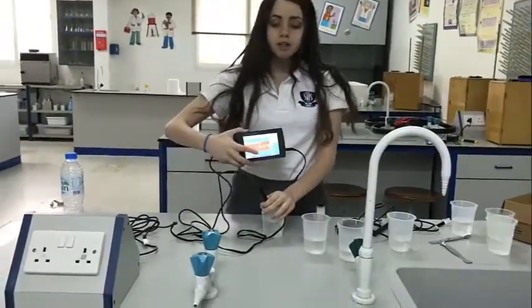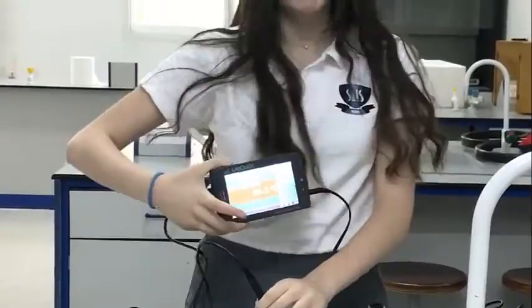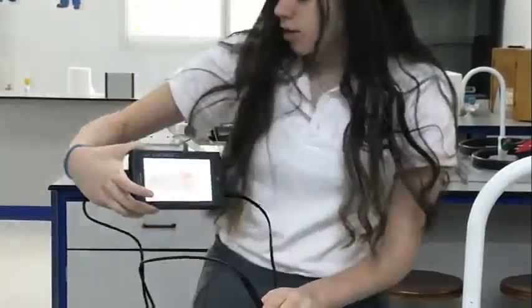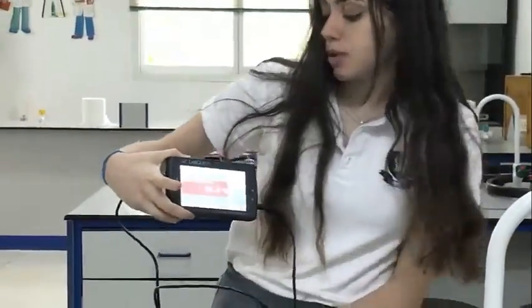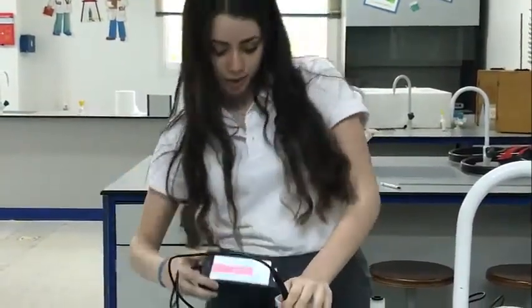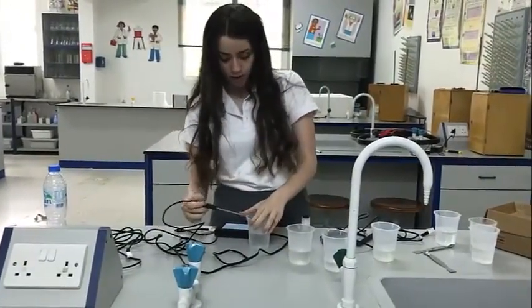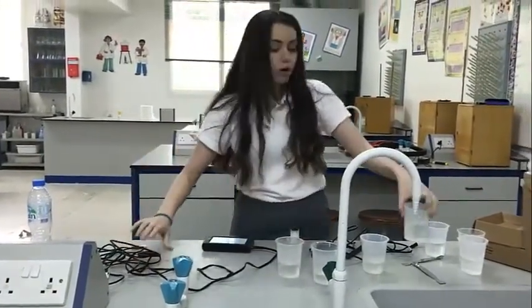The temperature is increasing, which means this one is the exothermic reaction and the other one was the endothermic reaction. So it's approximately 24.3 Celsius degrees. So that was for the temperature sensor. And now we'll move on to the next one, which is the conductivity sensor.